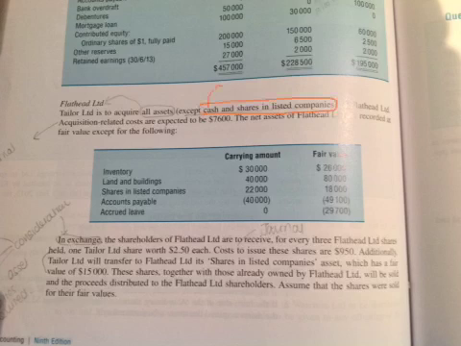The reason being that the cash is used in settling the liabilities of the company, and for the shares listed, we'll see further arrangement regarding that. Here they have acquisition related costs of 7,600. That is for the account of Taylor Limited, so that doesn't affect our liquidation process.